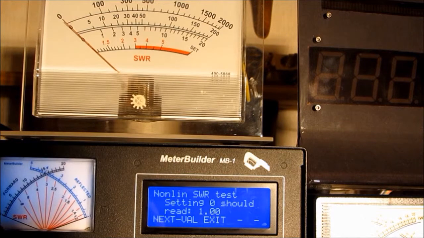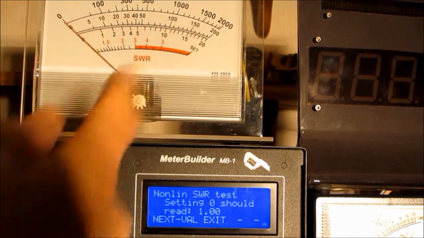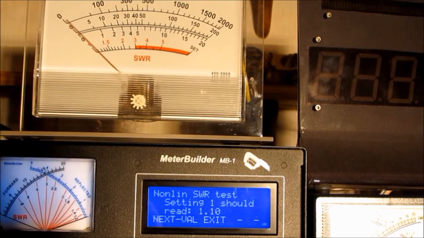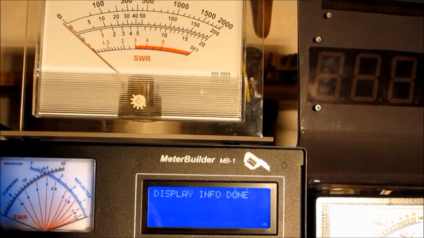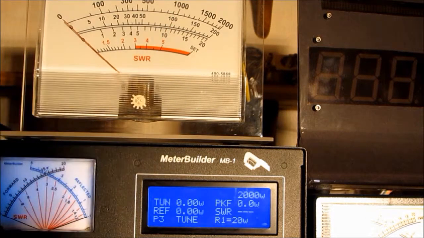Okay, now it's ready to walk through the SWR calibrations so that we can check those. 1.1, 1.2, 1.3, 1.4, 1.5, 1.6, 1.7. Okay, and again, once I'm in this range here, I had to do some interpolation, but 4, 4.1, 4.2, all the way up to 4.9 and 5. So that looks pretty good too. Okay, I'm going to set this up so that we can actually measure some real power on it and see how this works in the real world.